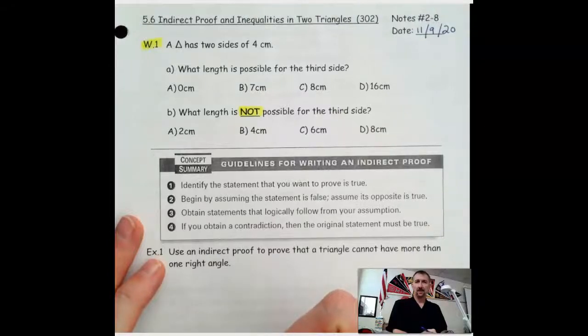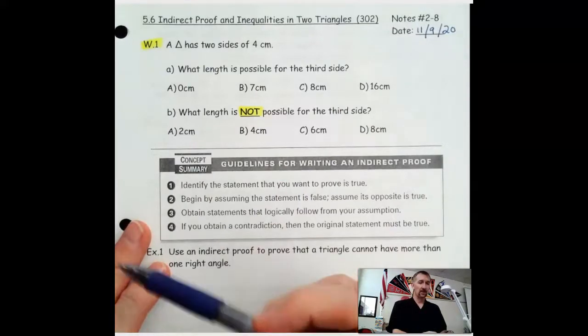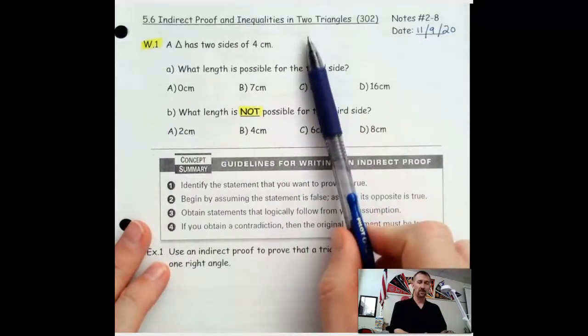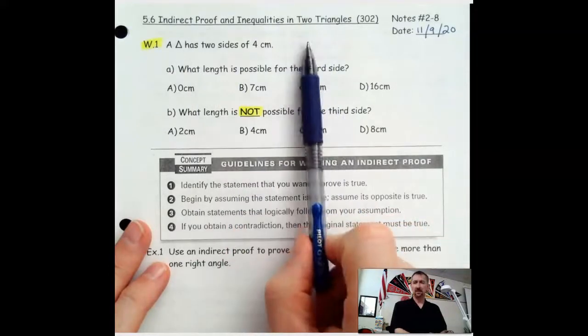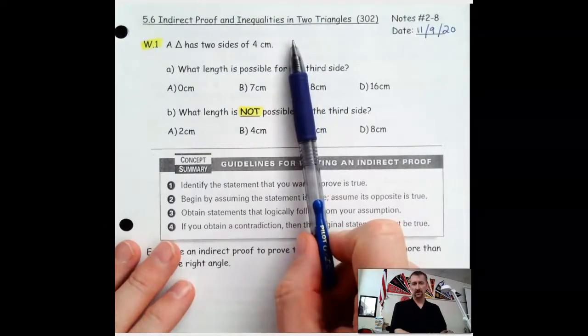Hello, it's November, well, it's not November 9th, but these notes should be on November 9th. So, indirect proof and inequalities in two triangles. Not likely that that's going to show up on a test. It's pretty tricky to test in person, much less online, but we'll still go over it.